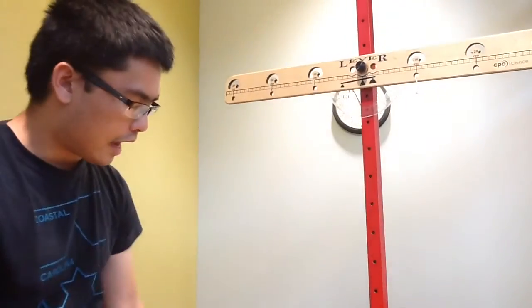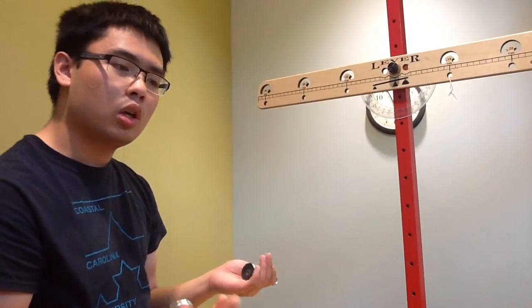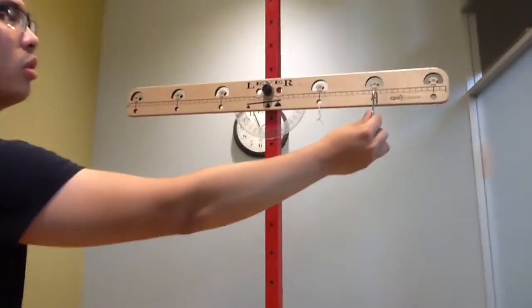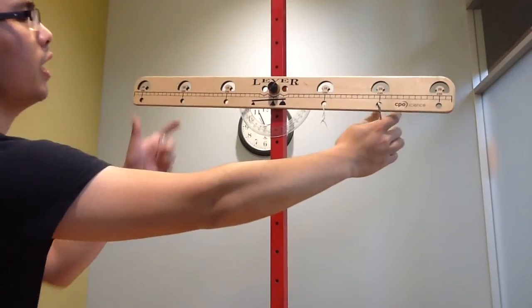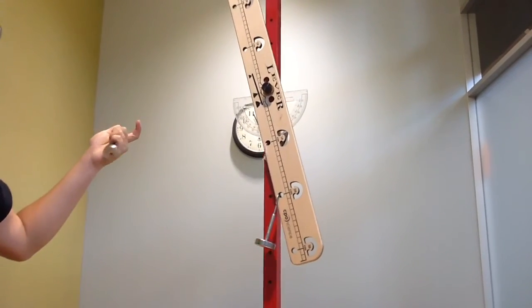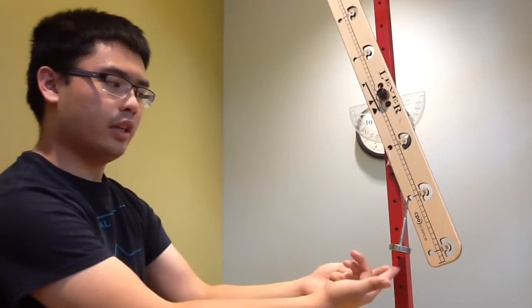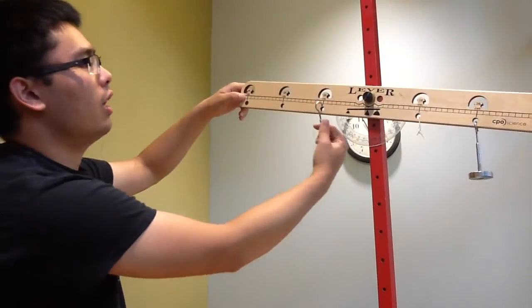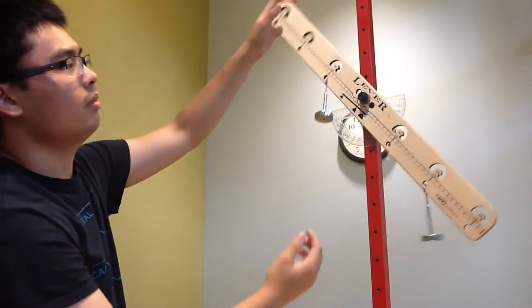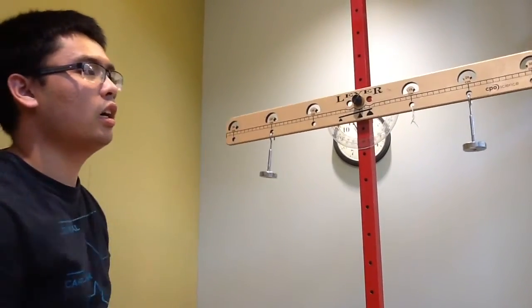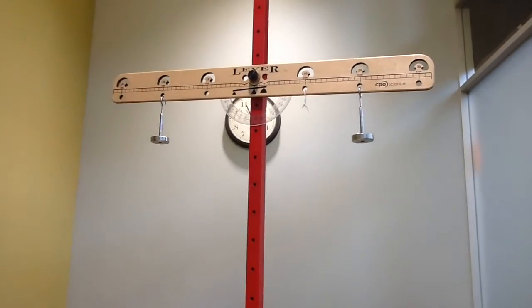Now, just to demonstrate how it works with weights, we have these 200-gram weights, right? And we're going to attach one on each side, say about at 20 centimeters, because that's where our center of mass is. And if you pull one way, you can see, since there's basically no friction on this, the only thing that's holding it is the weight hitting the stand. Now let's go over here and put one on this side. Ta-da! We see it comes back to equilibrium, right?